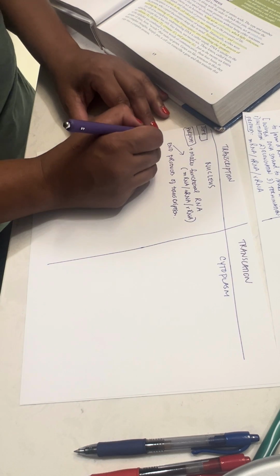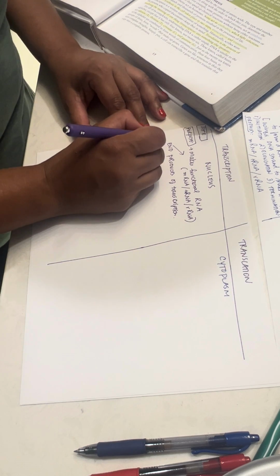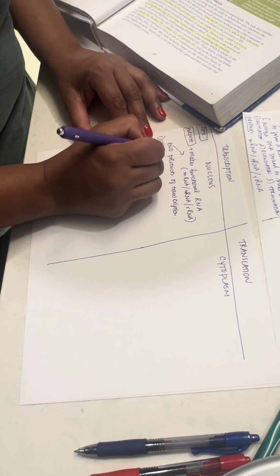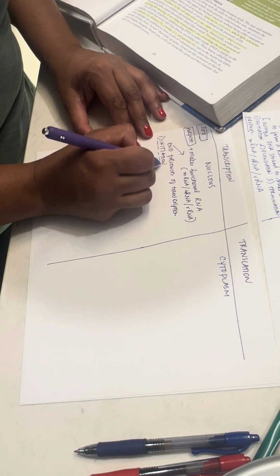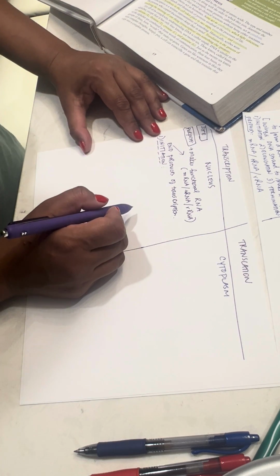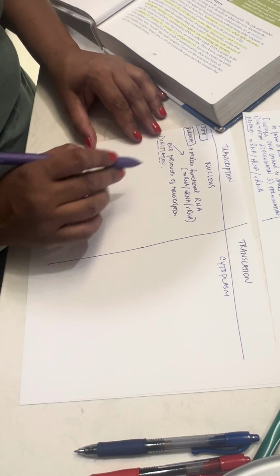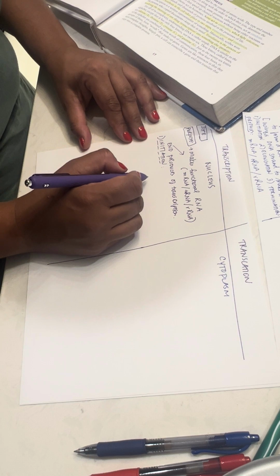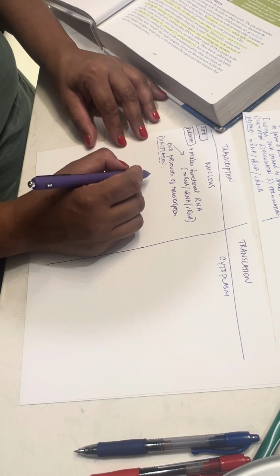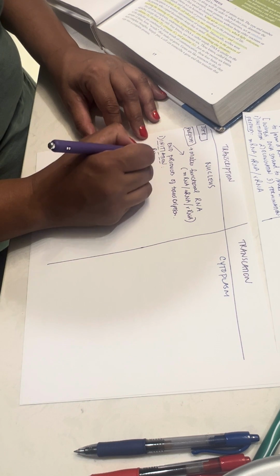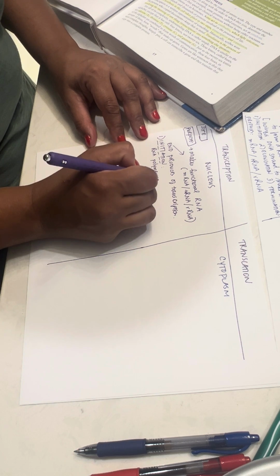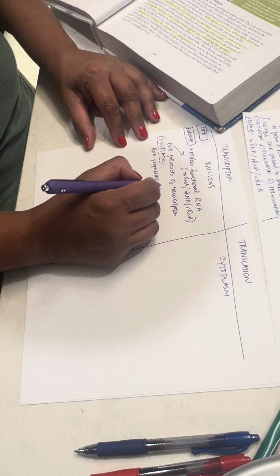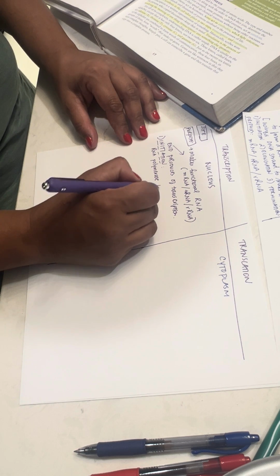Now, again, we're going to talk about initiation. So what happens here? If you read in the book, it's a lot more information, but I'm just giving you a simple synopsis. Initiation: the RNA polymerase, again, polymerase is an enzyme, binds to the promoter in DNA.